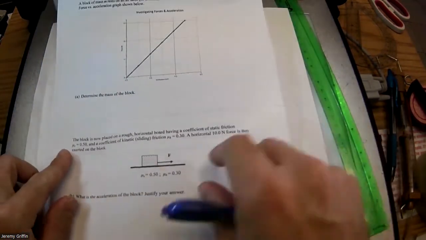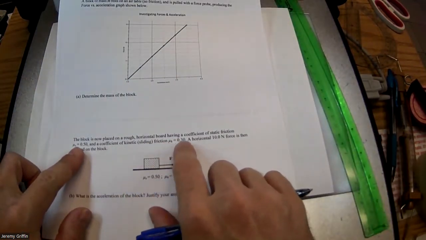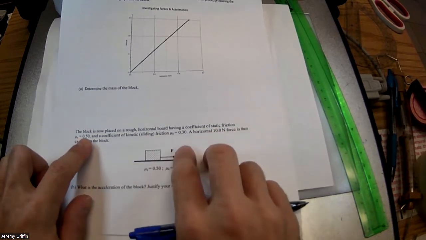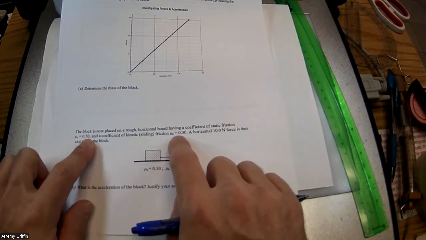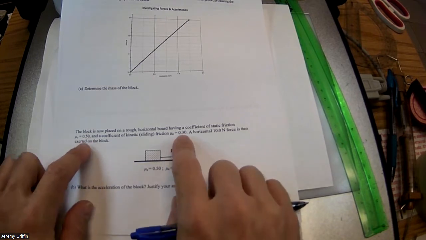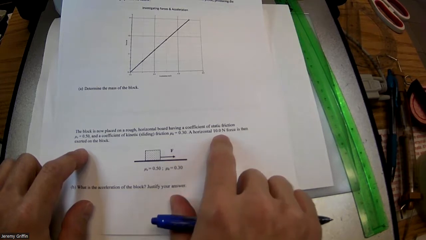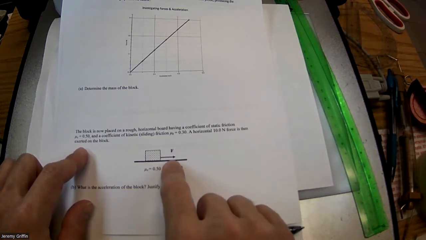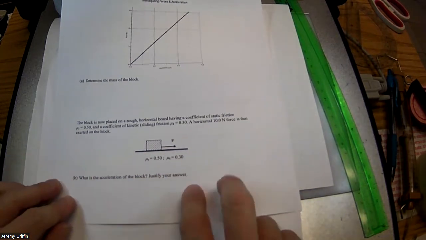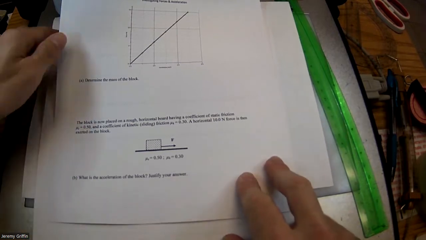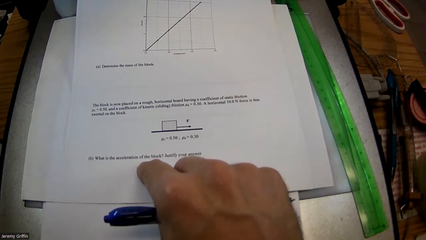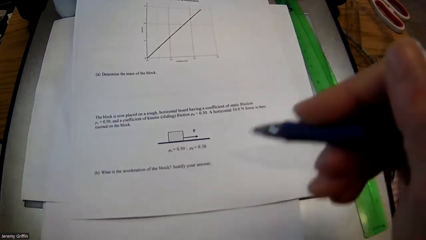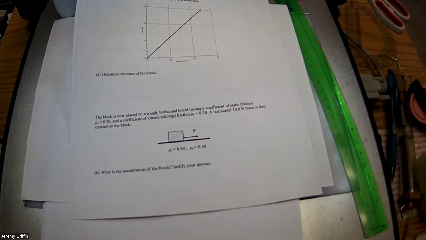The block is now placed on a rough horizontal board having coefficient of static friction of 0.5 and coefficient of kinetic friction of 0.3. A horizontal force of 10 newtons is then exerted on the block. What is the acceleration of the block? And justify your answer. So you need to come up with the numerical answer, and where it says justify, write out a brief sentence explaining why.